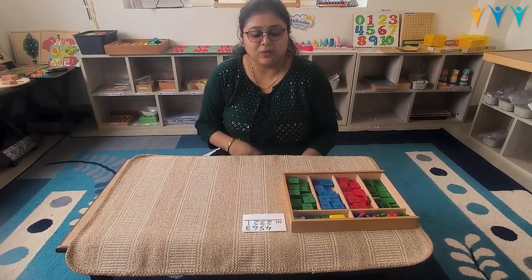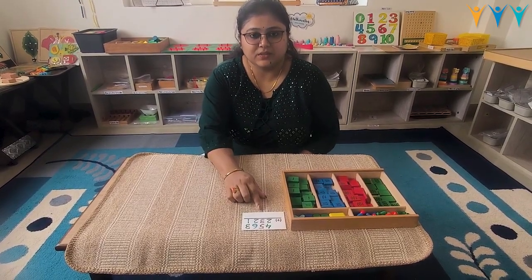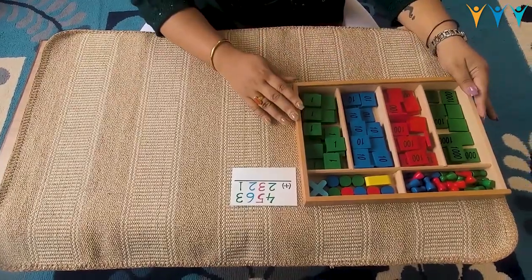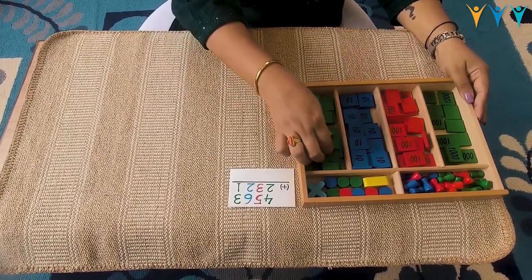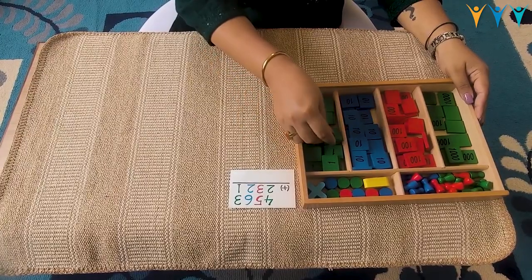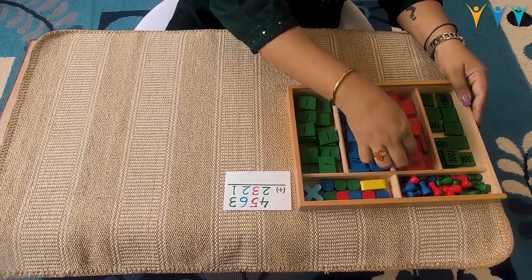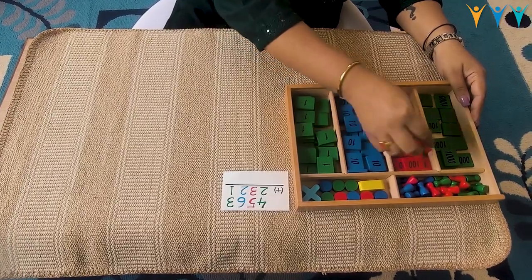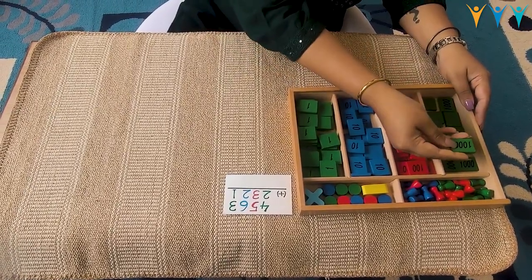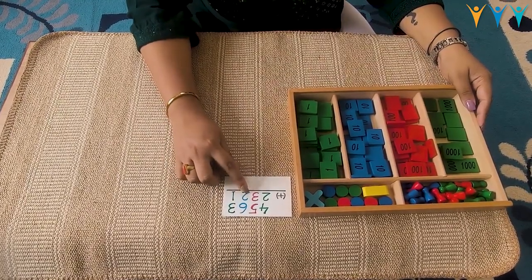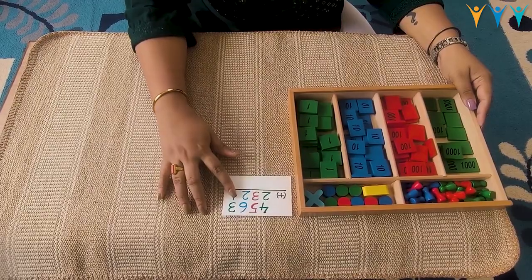Show you how to do static addition with the help of the stamp game. These are stamps. This is units. This is tens. This is 100. And this is 1000. So with these numbers we will do static addition.